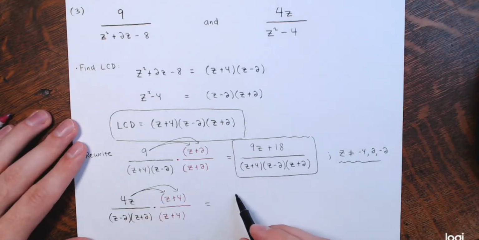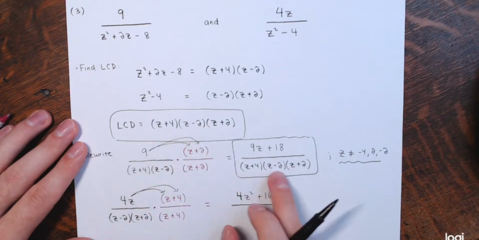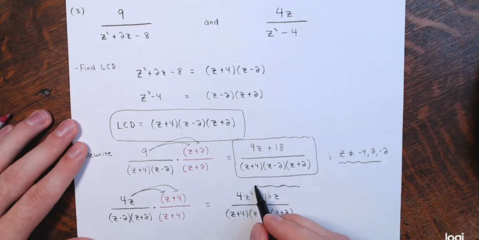So the numerator is 4z squared plus 16z over, and then again, you have a product of factors. You can write these in any order you wish. So I'm just going to write them in the same order that I did for the LCD and for this denominator here. So we have z plus 4. There's a factor there, that one I multiplied by, and then times z minus 2 times z plus 2.